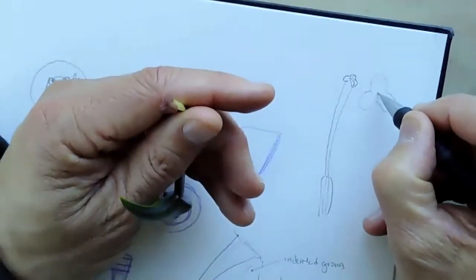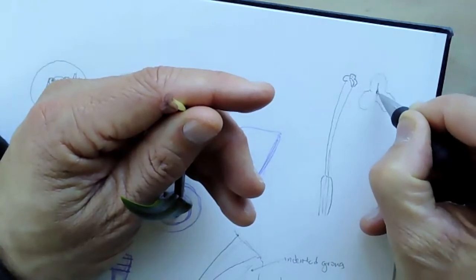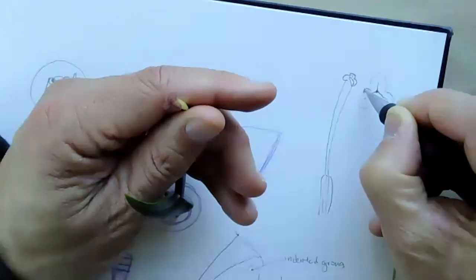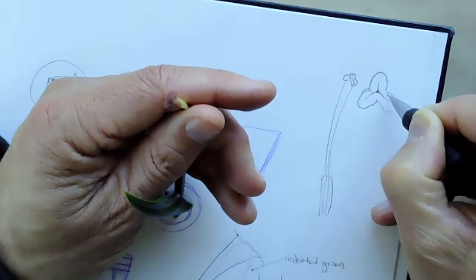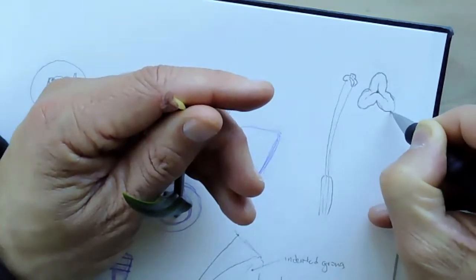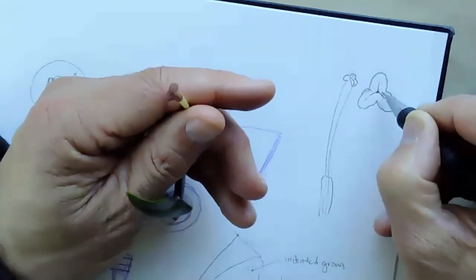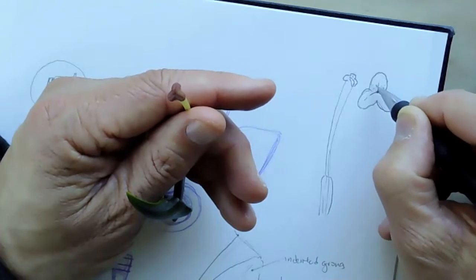It has a neat little groove that goes down the middle of it. And at a micro level, it's got these little tiny bumps.